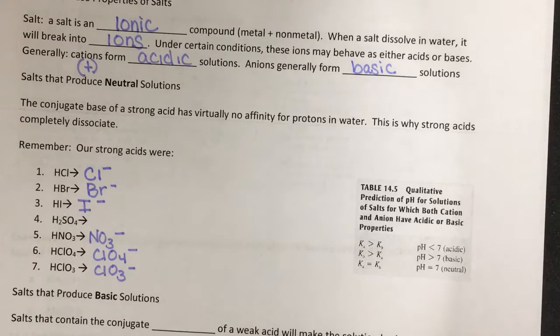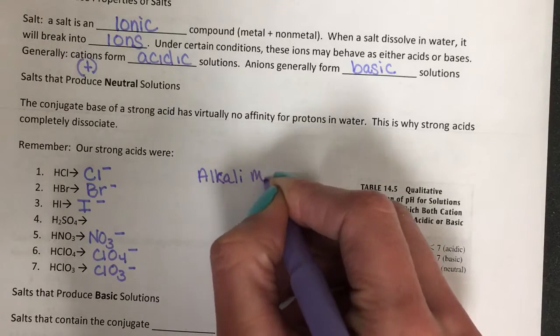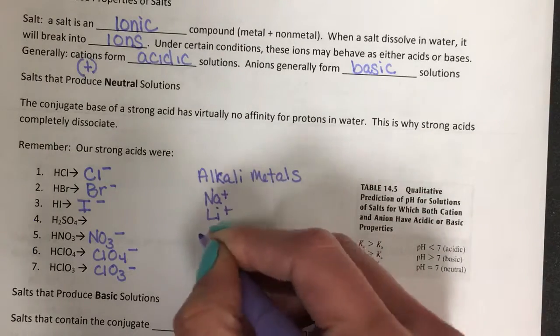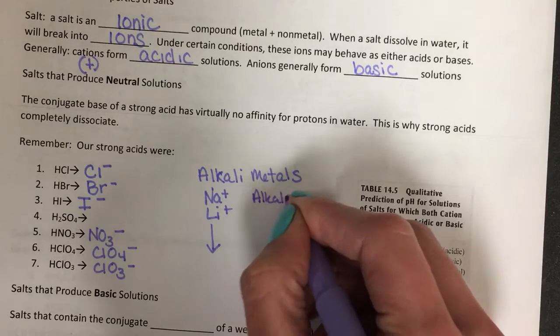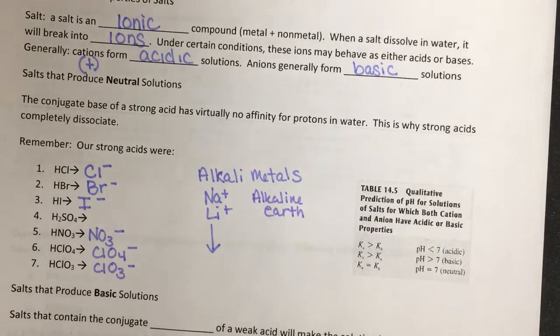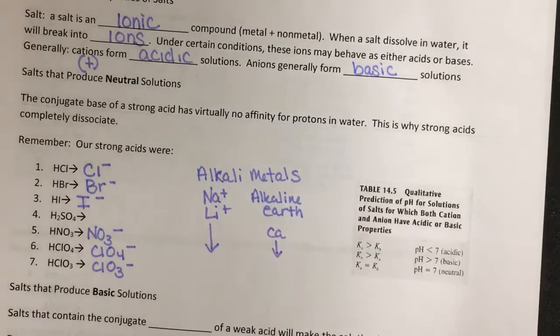Remember, we also had the strong bases. So any of our alkali metals, so Na plus, Li plus, and so on all the way down, none of those will affect our pH. Same thing with alkaline earth. But remember, when we looked at our base, it wasn't all of the alkaline earth that were strong base. It was starting at calcium down, okay? So those won't affect our pH, okay?